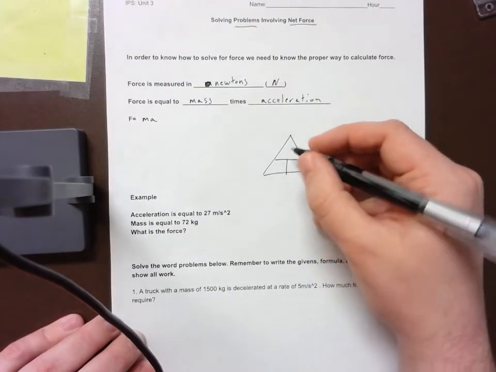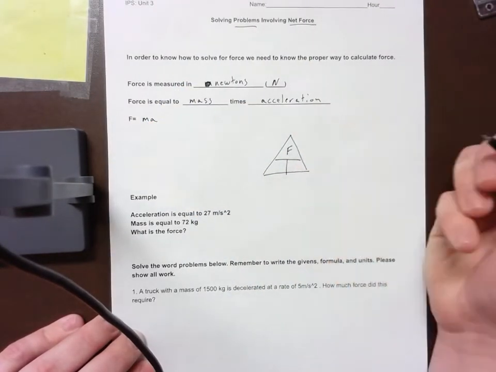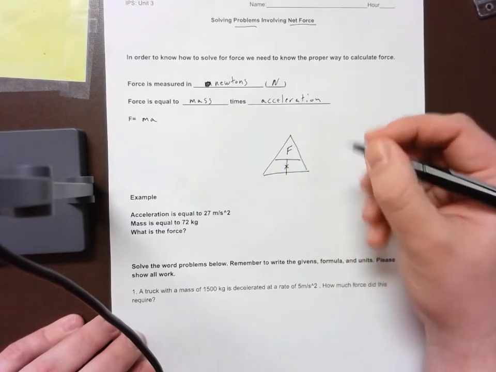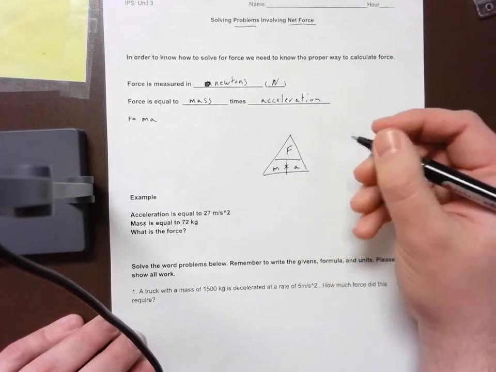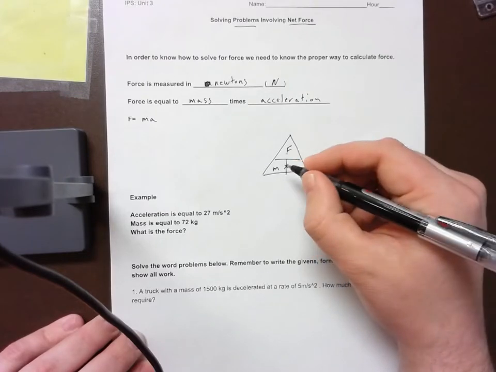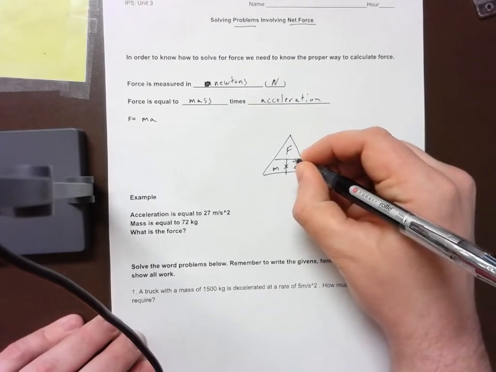That means force goes on top, because remember, force, times your mass, there's your acceleration. And this is why momentum is p, because mass is used more often than just one pyramid.